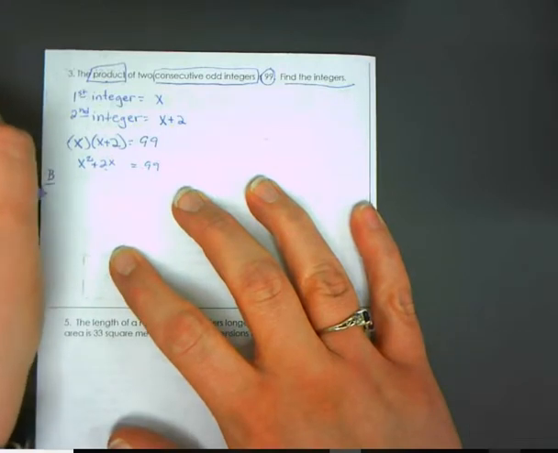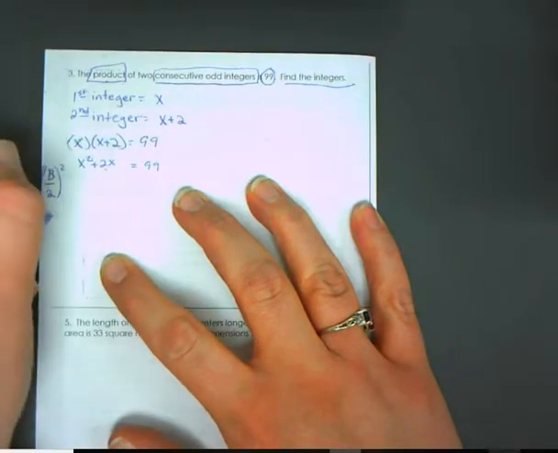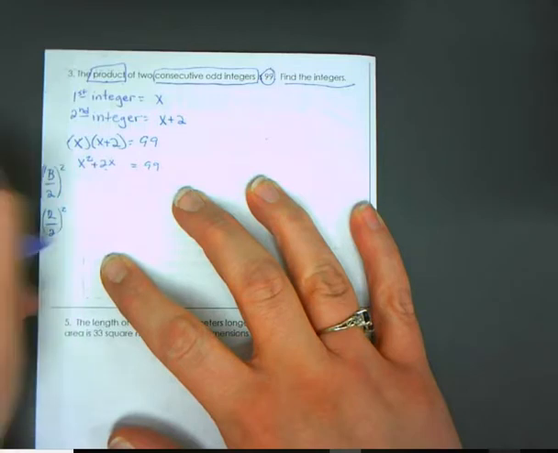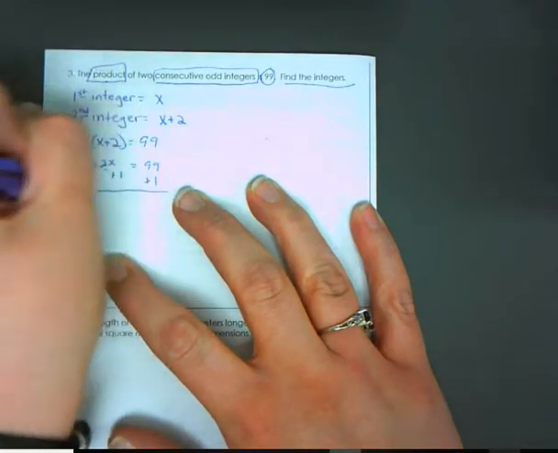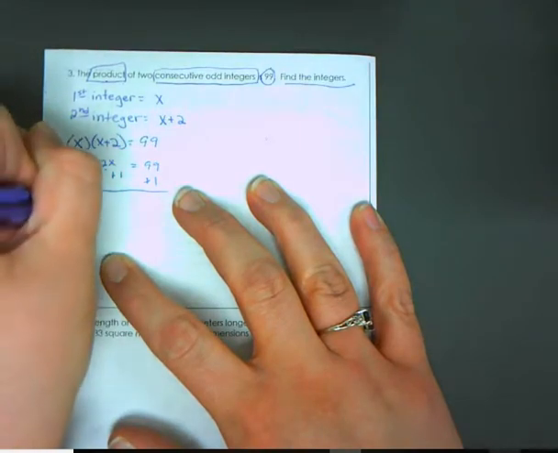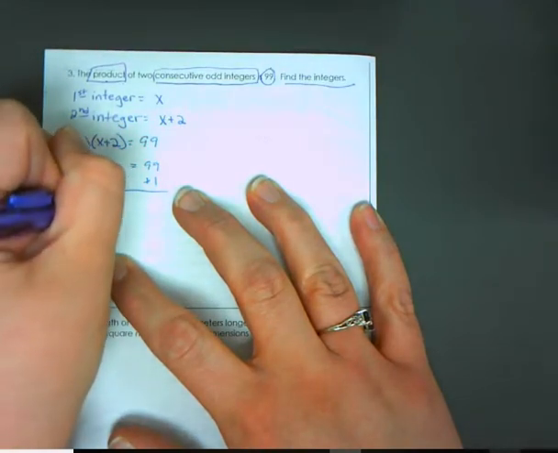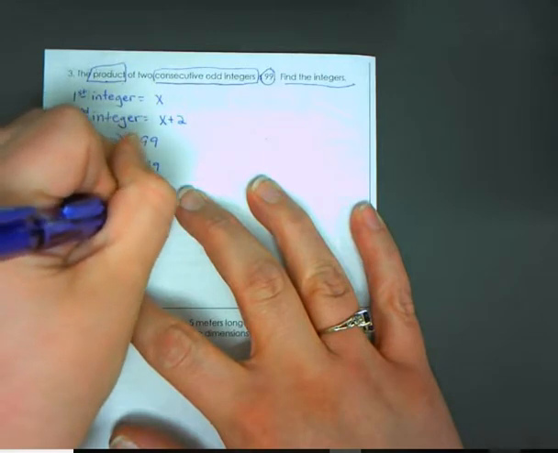So remember, to complete the square, we need to add b over 2 squared. So our b is 2. 2 over 2, quantity squared, is 1. So we're going to add 1 to both sides. And that gives me x squared plus 2x plus 1 equals 100.